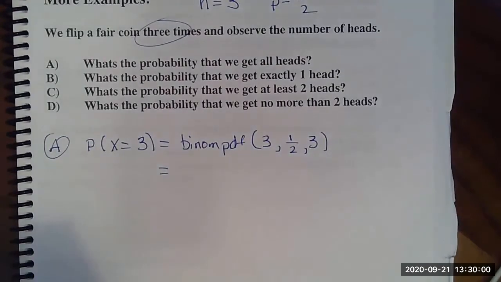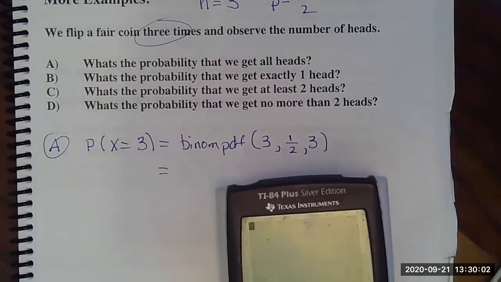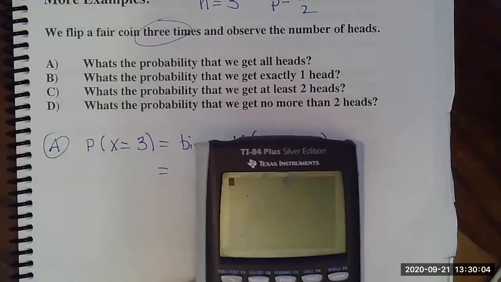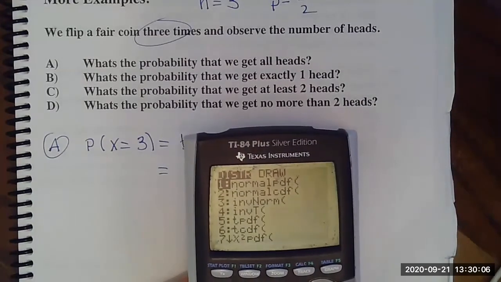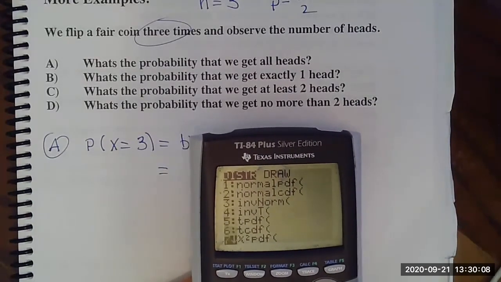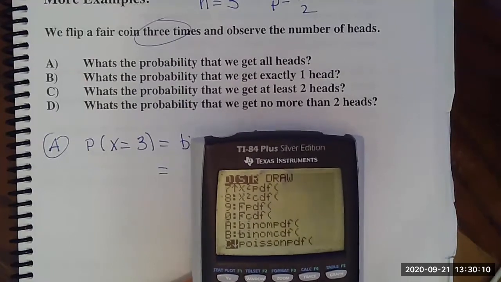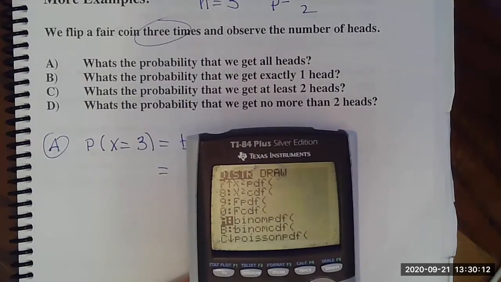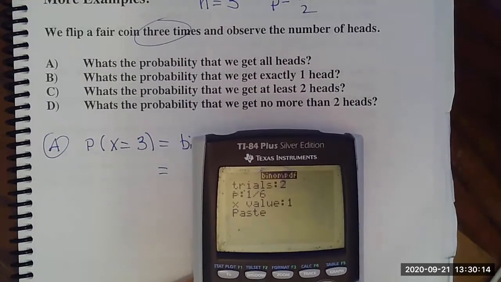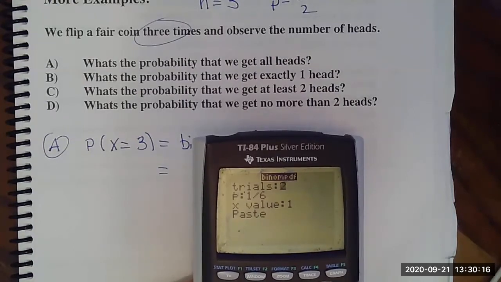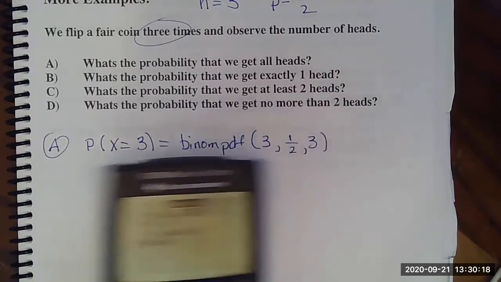And then what you do is on your calculator, go back to binomial, so that's second distribution. Got to find that binom. Oh, there it is. Not the CDF, the PDF. Okay, so trials is N, so I've got 3.